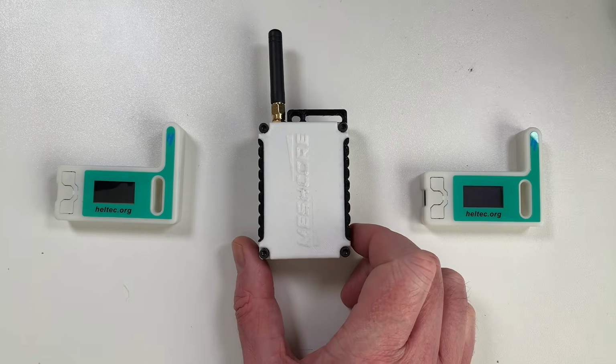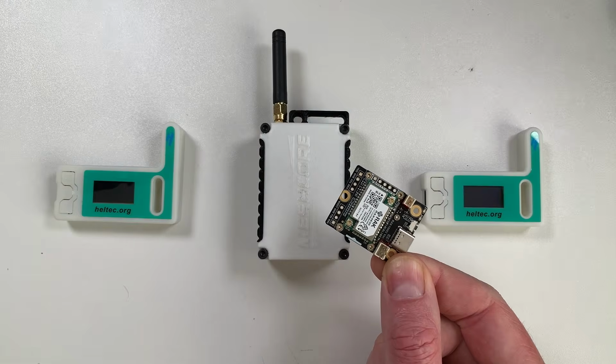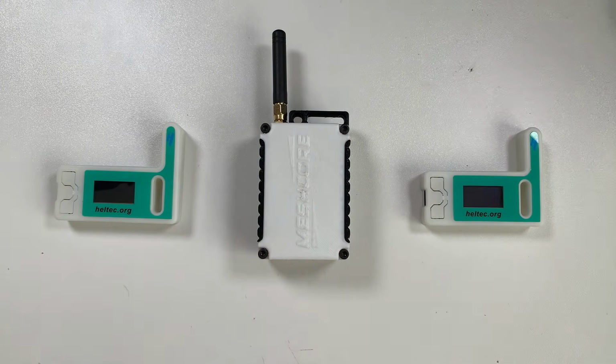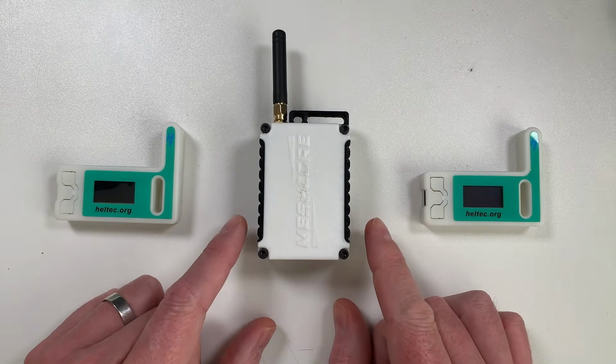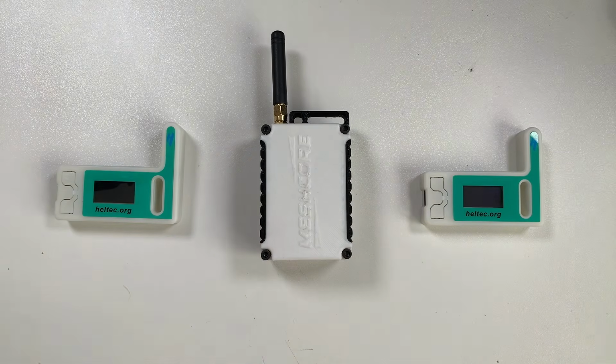So this is a MeshCore repeater. You can actually build these yourself using small little boards which we stock on our website, and then you can put them in your own 3D printed case, or soon we will actually have a device that is ready to go. You just turn it on and it just works as a repeater.